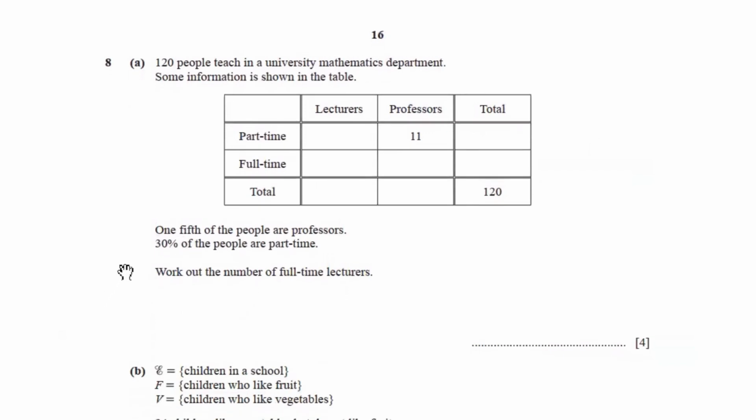Question 8 says 120 people teach in a university mathematics department. Some information is shown in the table. 1/5 of the people are professors. 30% of the people are part-time. Work out the number of full-time lecturers.